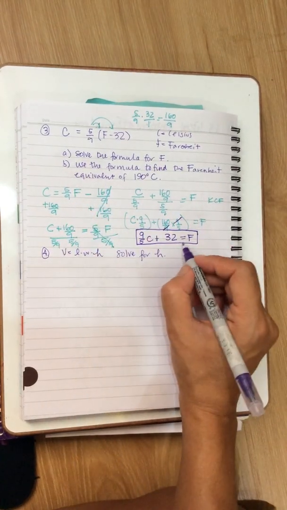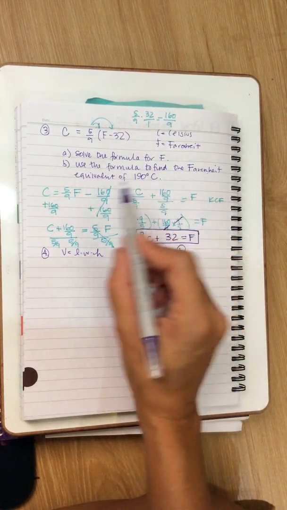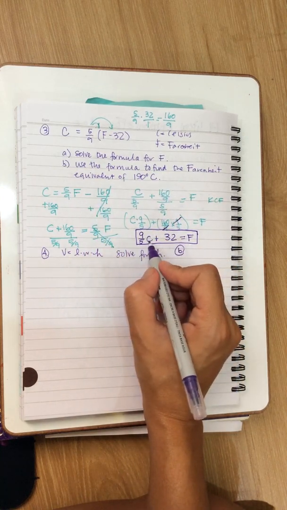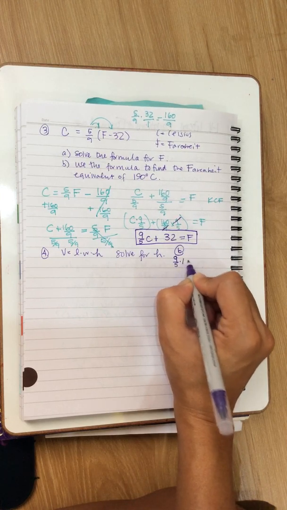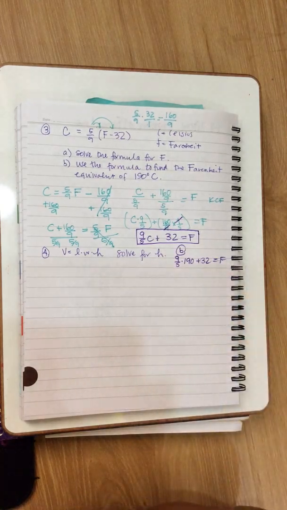Now part B, I'm going to put down here, it says use the formula to find the Fahrenheit equivalent of 190 C. So basically they're just saying use this equation and plug in 190. So I end up with 9/5 times 190 plus 32 equals F. So what would that be in Fahrenheit?